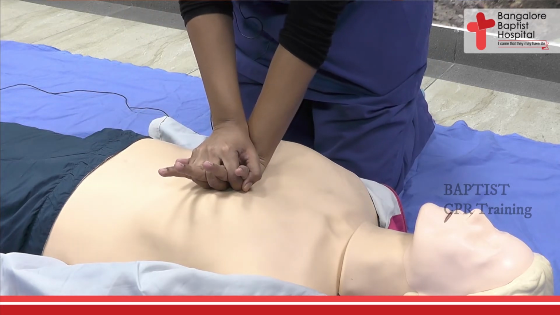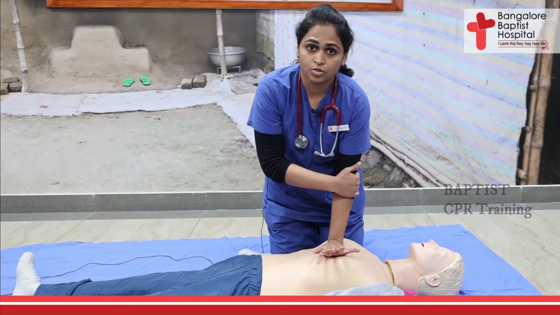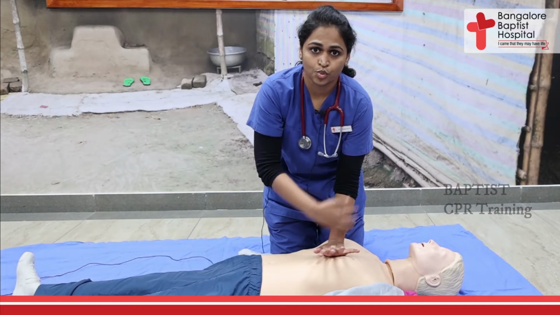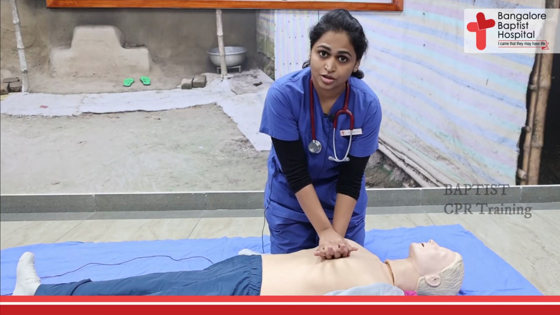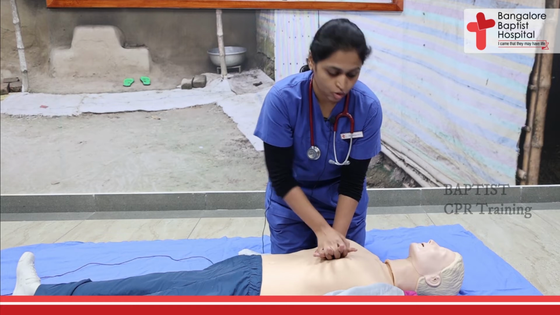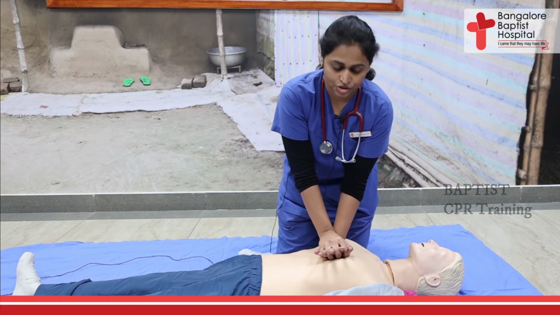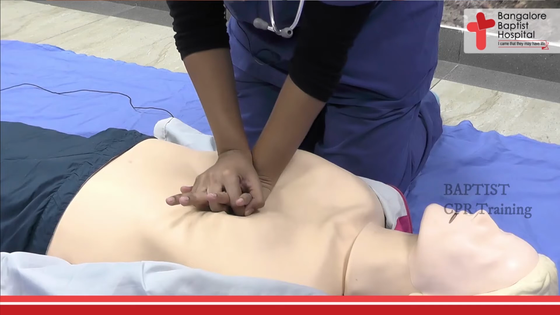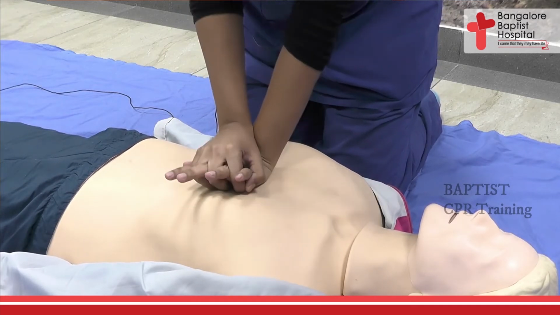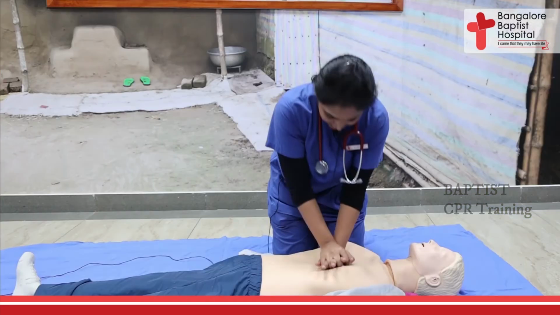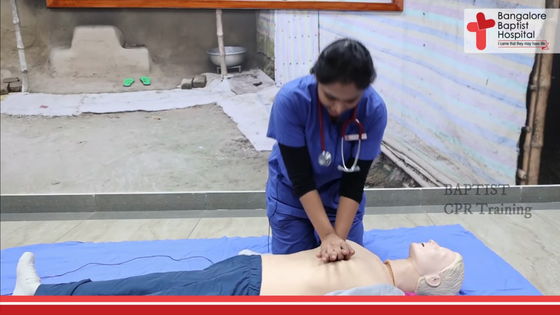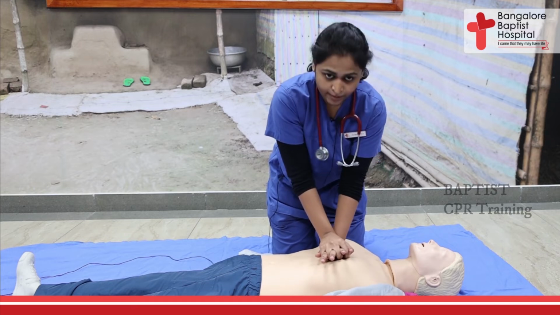Then you make sure that your wrist, your elbow and your shoulder are all in one line. Once you have ensured that, you lean in forward almost over the victim's body and then start chest compressions like this. 1, 2, 3, 4, 5, 6, 7, 8, 9, 10, 11, 12, 13, 14, 15.